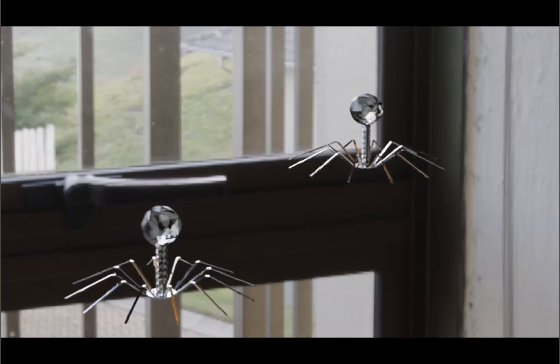Hello everyone, today I'm going to show you how to model this bacteriophage and then how to render it using some background texture which is from HDRI from polyhaven.com. It's not a technically correct bacteriophage, but for the simple purpose of modeling one for a beginner level, this should be a good tutorial. So let's jump right in.